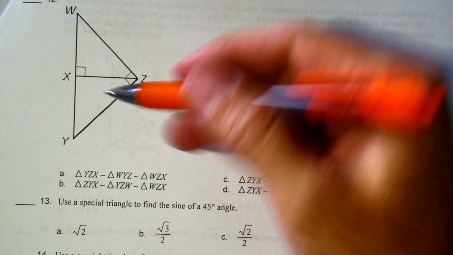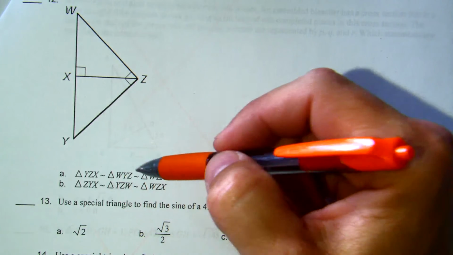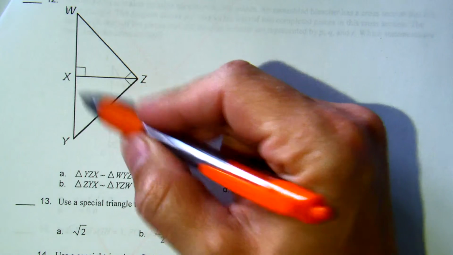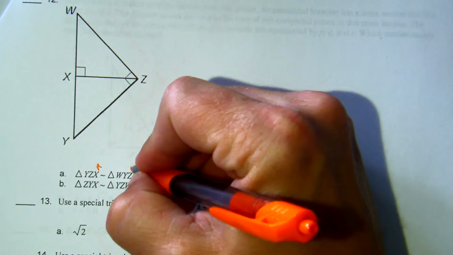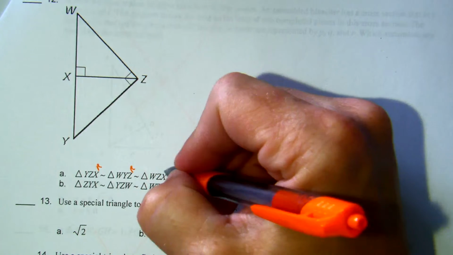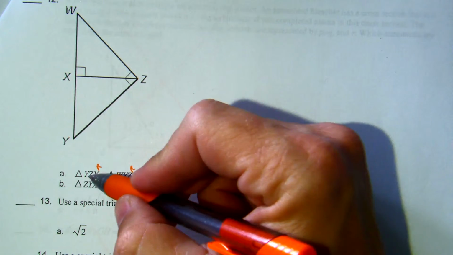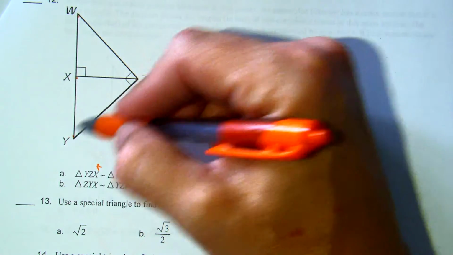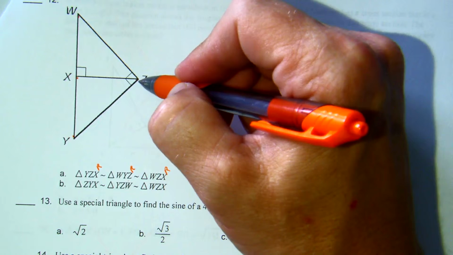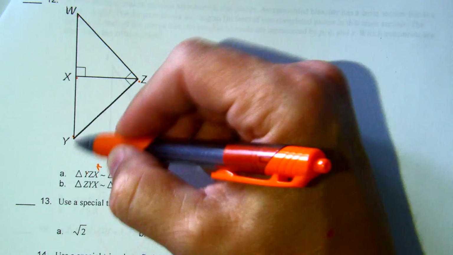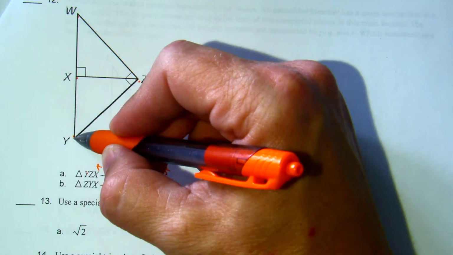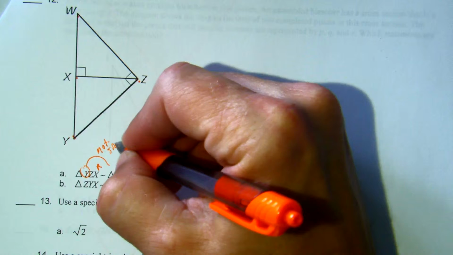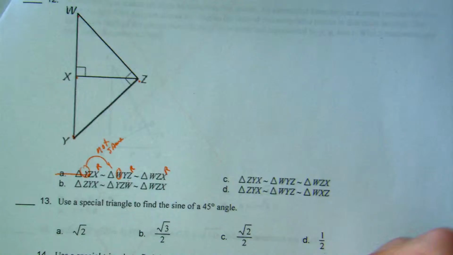So in the first one, it does put the right angle in the same spot every time. So we're going to go Y, Z, X. So this is our right angle in this triangle, and that's our right angle in that triangle. But if you notice, this one starts with Y, Z, X. The next one is W, Y, Z. Well, we really need to start with Y because we started with Y on that one. And there's only one version of that angle in this scenario. So because these are not in the same order, this is not going to be the answer.